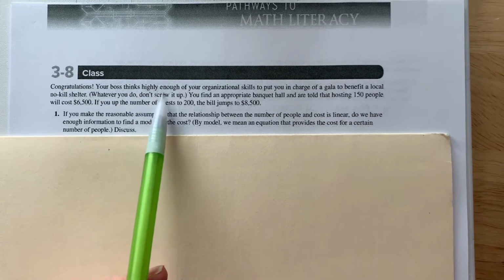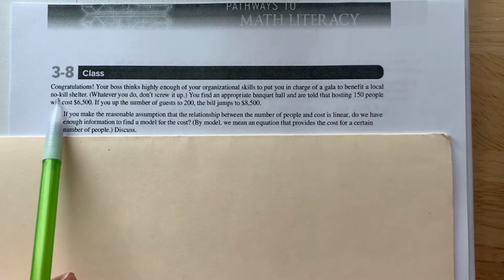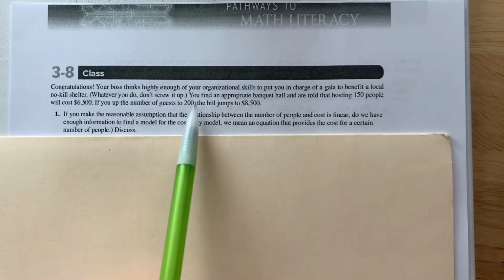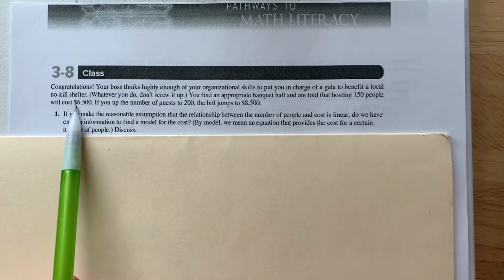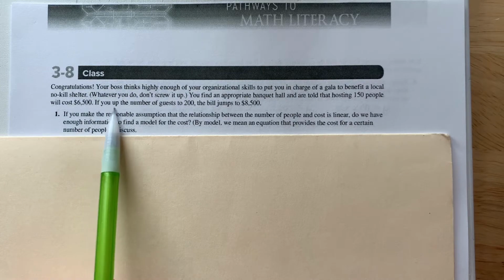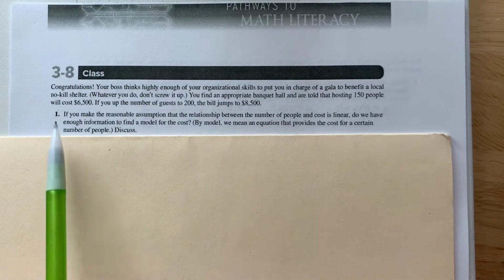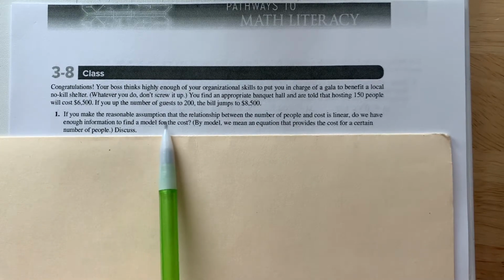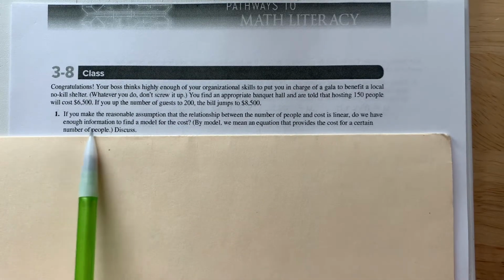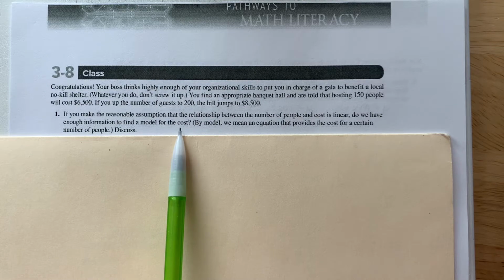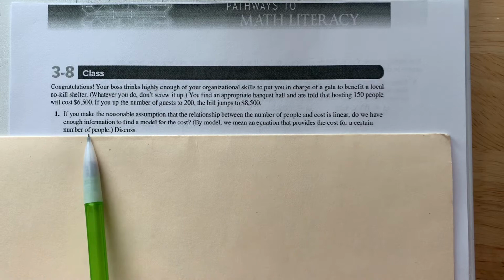Congratulations, your boss thinks highly enough of your organizational skills to put you in charge of a gala to benefit a local no-kill shelter. You find an appropriate banquet hall and are told that hosting 150 people will cost $6,500. If you up the number of guests to 200, the bill jumps to $8,500. So number one says if you make the reasonable assumption that the relationship between the number of people and cost is linear, do we have enough information to find a model for the cost? By model, we mean an equation that provides the cost for a certain number of people.